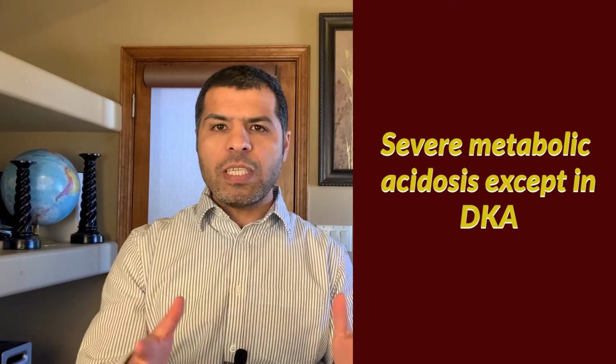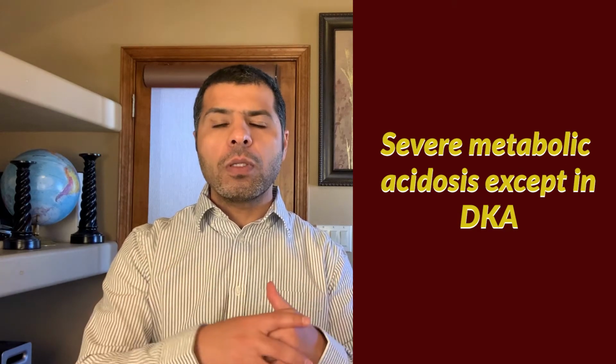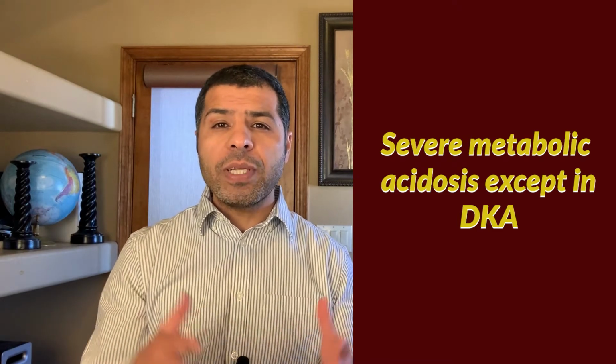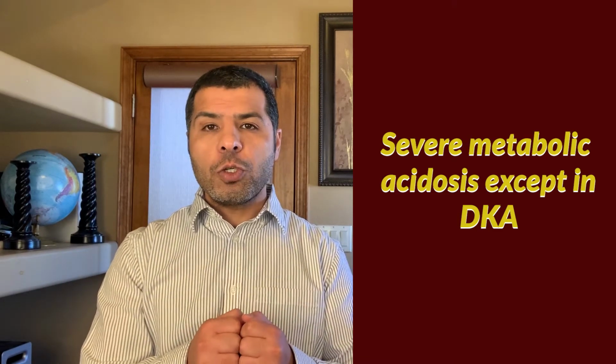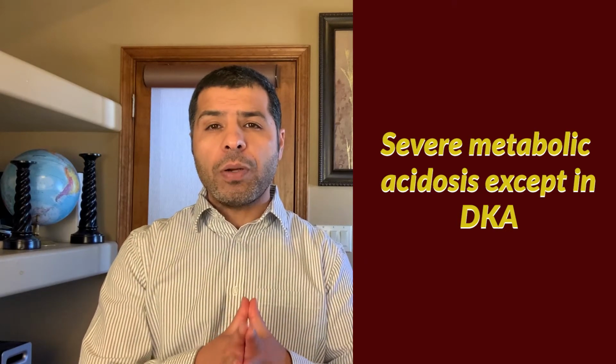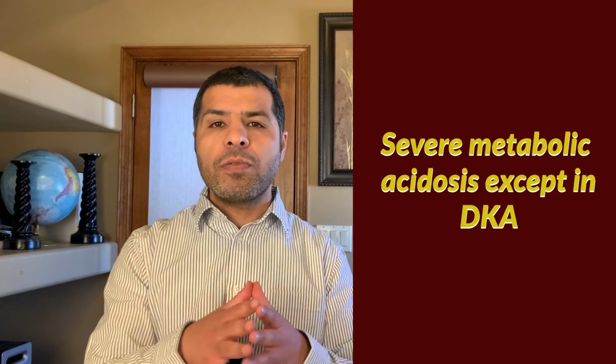So I don't tend to intubate these people unless their GCS falls to 8 or less. Otherwise, quickly give them fluid and an insulin drip and you should quickly reverse their clinical condition. The ABG will be much better. So most of the time, there is no need to intubate these people even with a severe metabolic acidosis state.